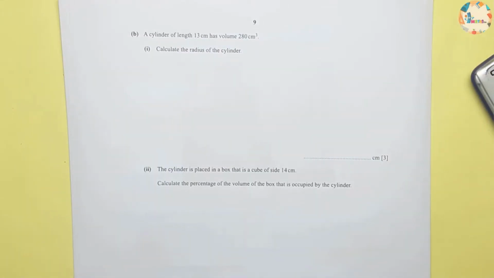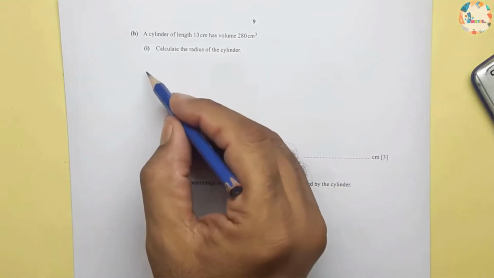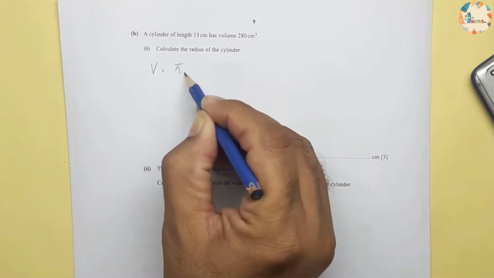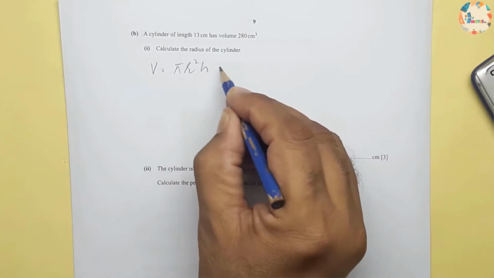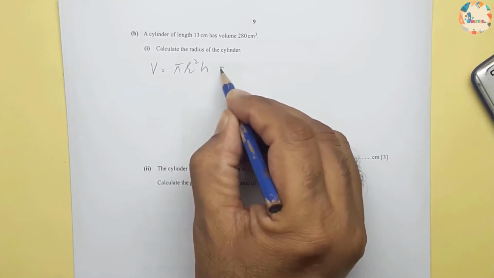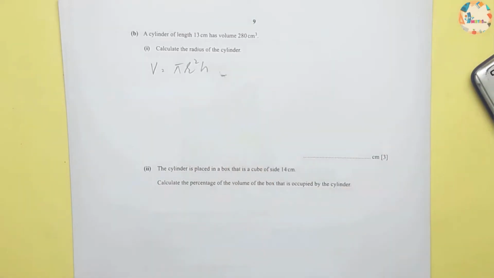Now a cylinder of length 13 centimeter has volume 280 centimeter cube. Calculate the radius of the cylinder. So for the volume of a cylinder, we know V is equal to pi r square into h. So what we can do is, the volume is given, so we can start with the volume.